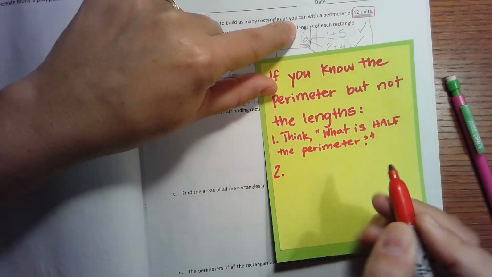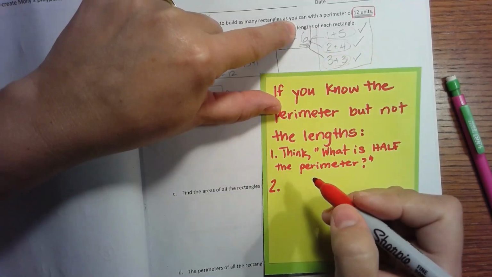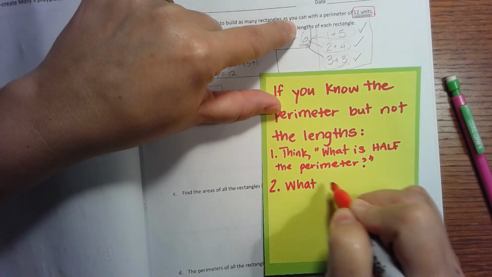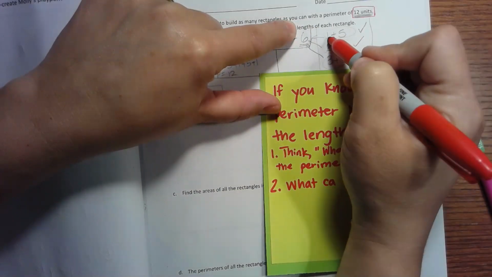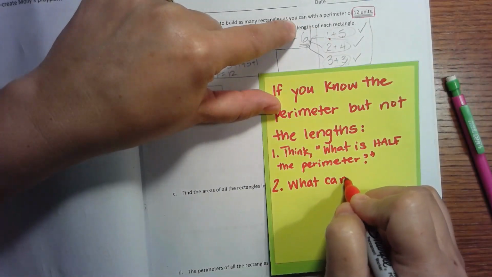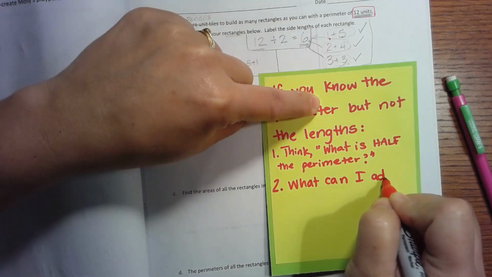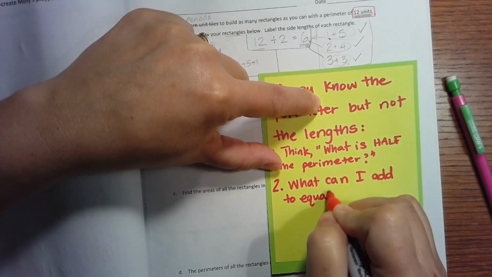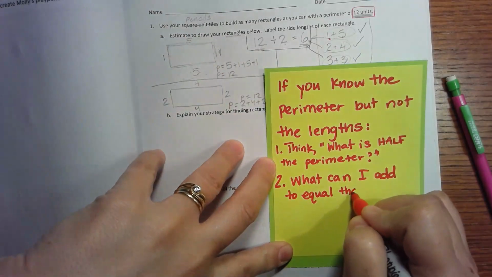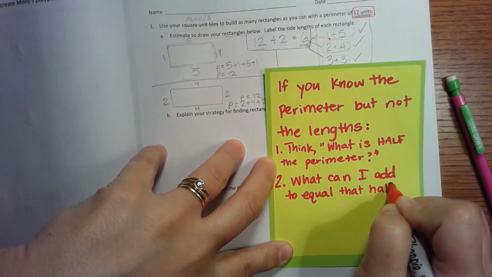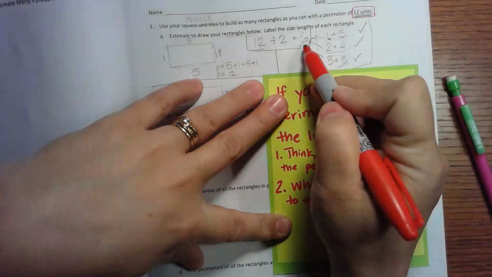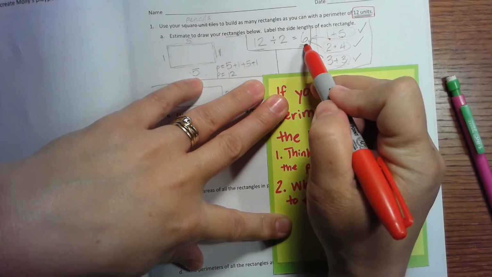The second step. What can I add to equal that half? That half, meaning the one you made with your perimeter split.